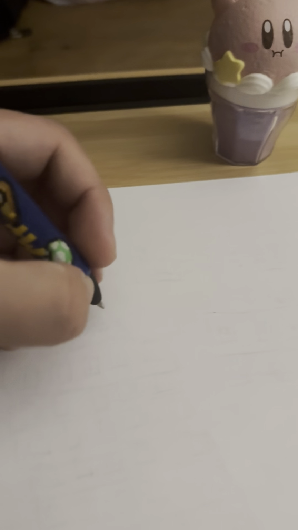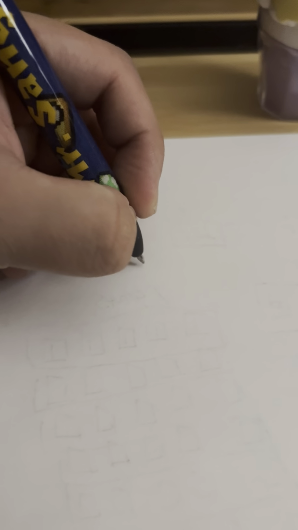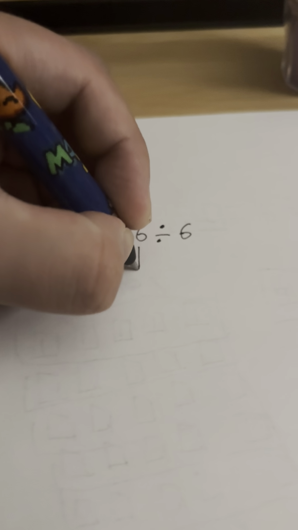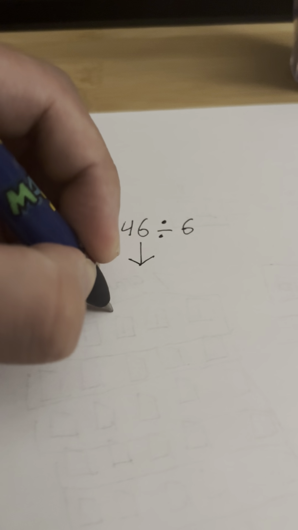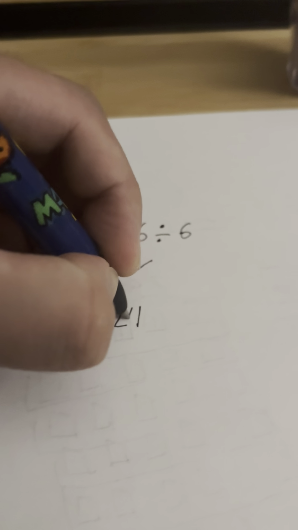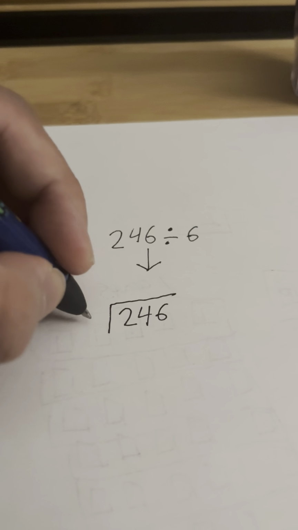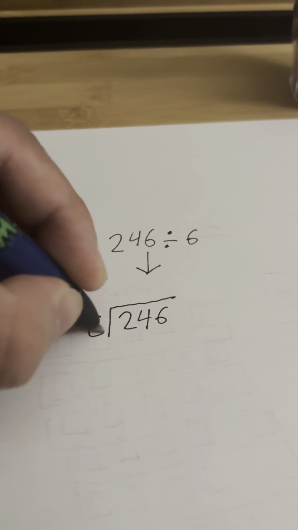Let's see. Let's try this. We're going to try 246 divided by 6. Again, if you're doing standard algorithm, you're going to write 246 under the division bracket, and you're going to write 6 right here.